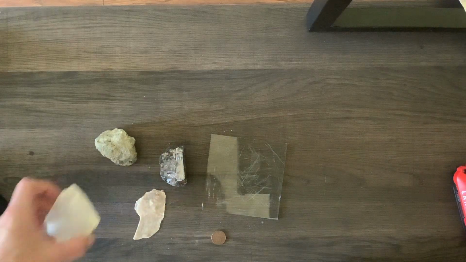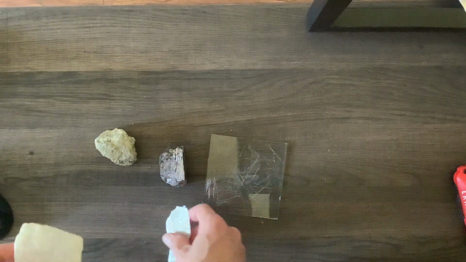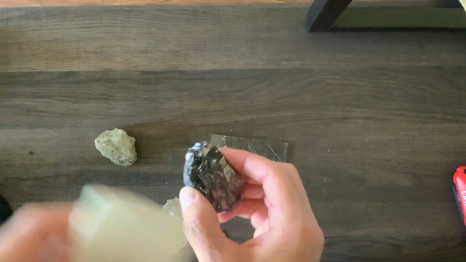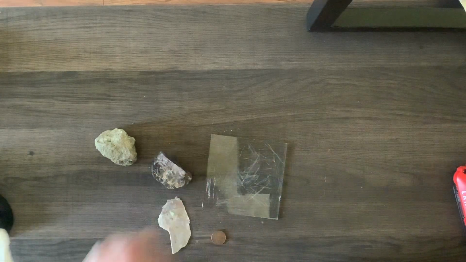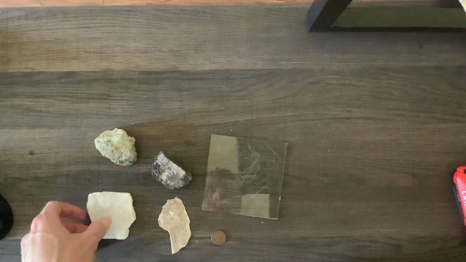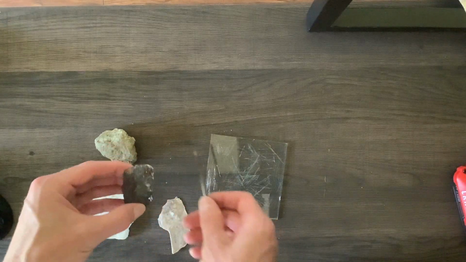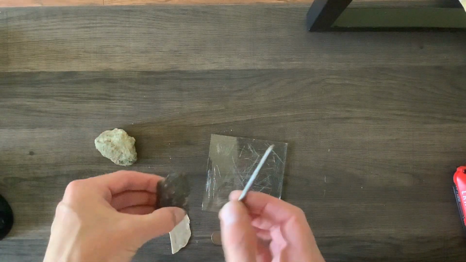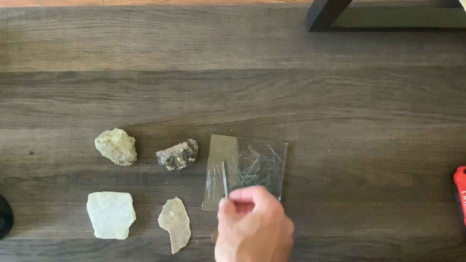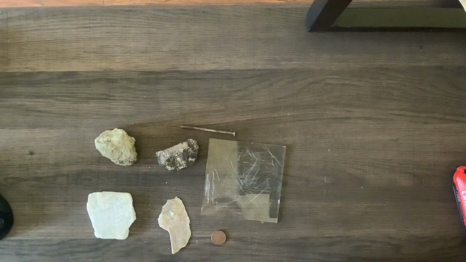Now, we could do more intricate testing where you can try scratching one mineral with another mineral and see how that works. Basically, with the hardness test, you can scratch the mineral with a tool, or you can take the mineral and scratch the tool and see which one leaves a scratch, and whoever does is the harder of the two substances. So that's how the scratch test works.